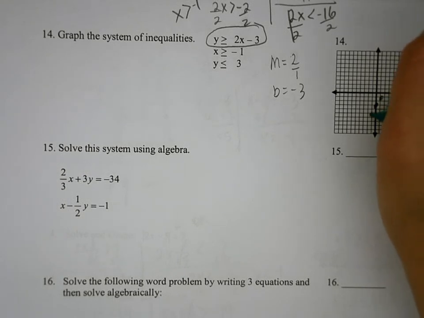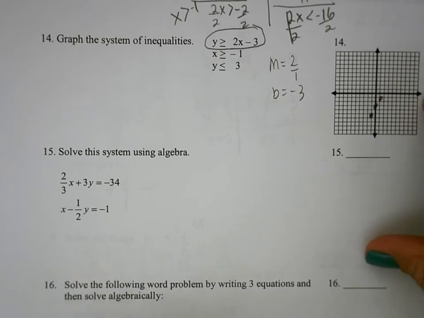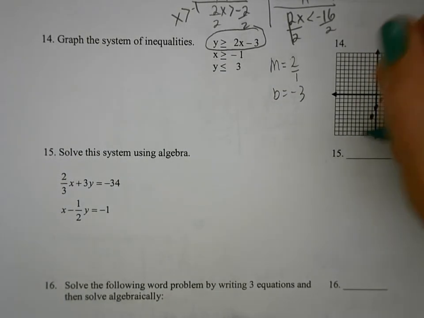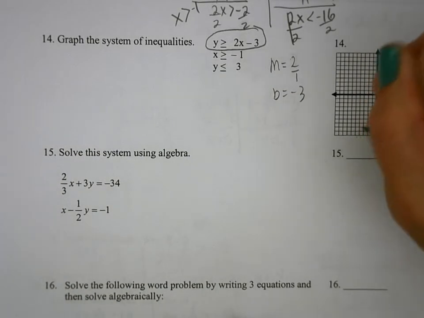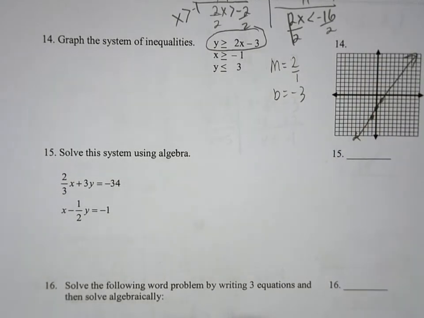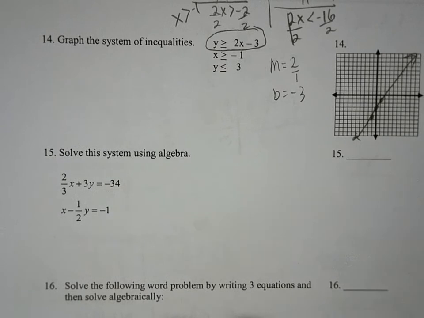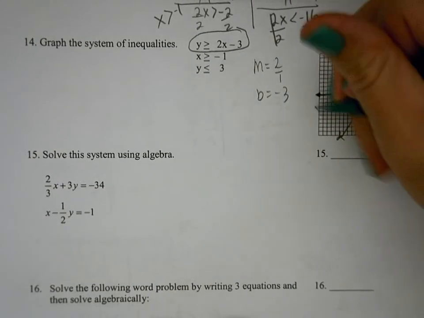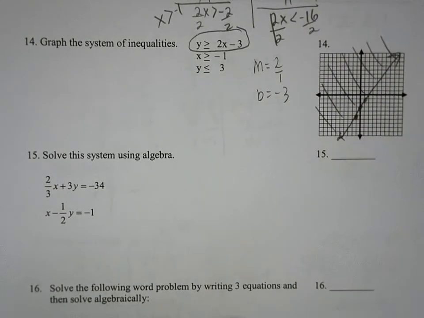Is this a solid or dotted line? And why is it solid? Because it has a line underneath it. Very good. Okay, so there's my line. Am I going to go up or down? Or graph up or down? Up for greater. Okay. Next one.